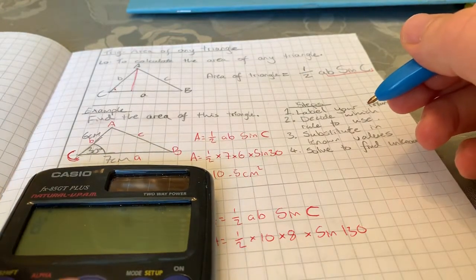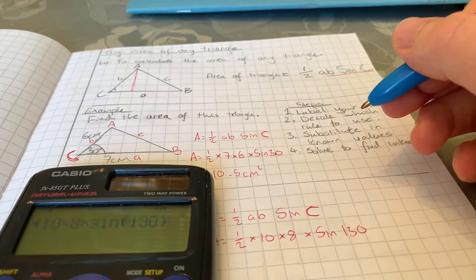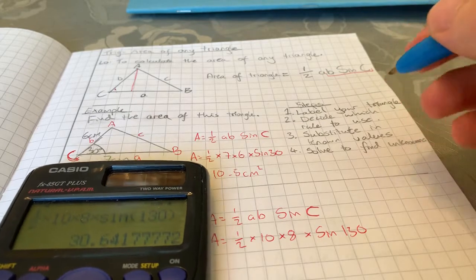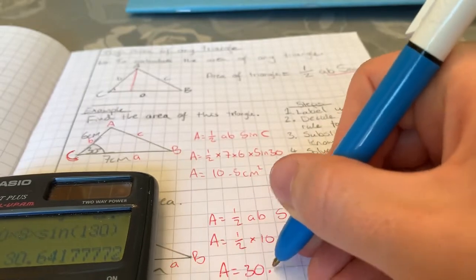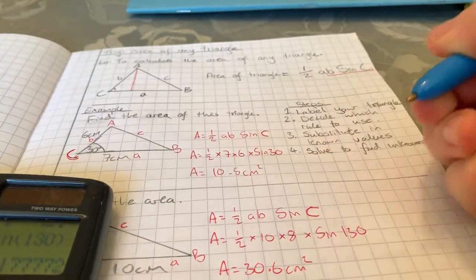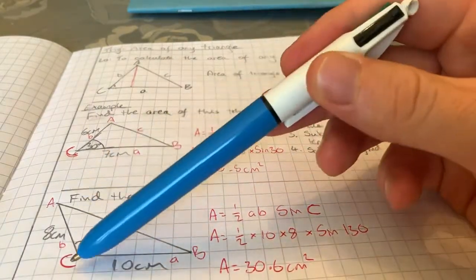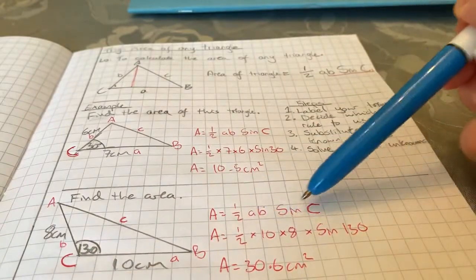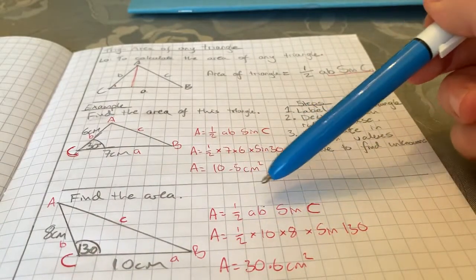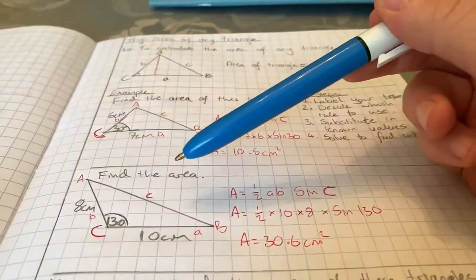Half times 10 times 8 times sine 130 equals, and we get an answer there. So our area is 30.6 centimeters squared. All right, you can label this as A and B and so on. It's just that you've got to remember what you're substituting in instead. So it might become half CB sine A, for example, if you label it differently.